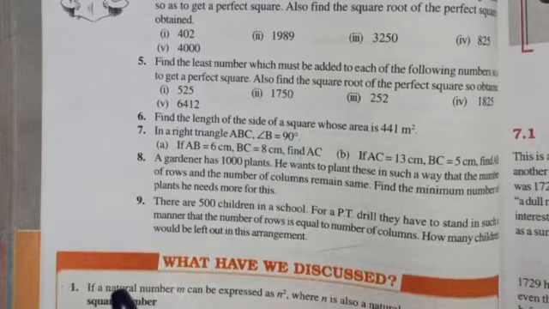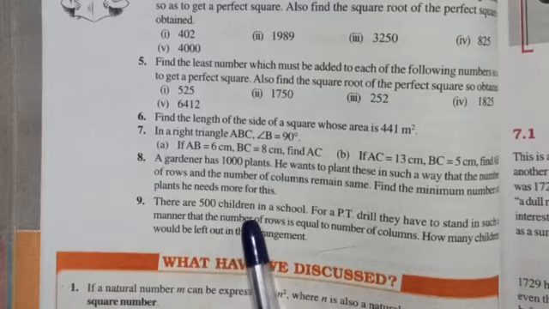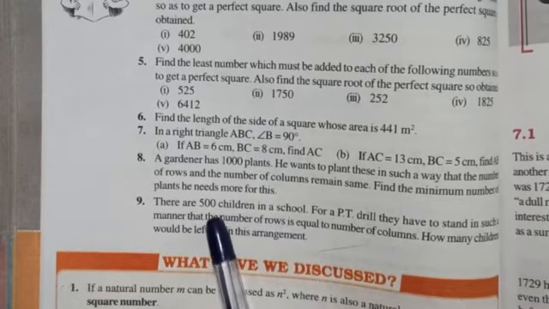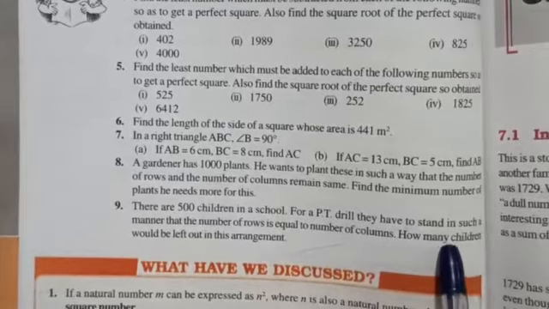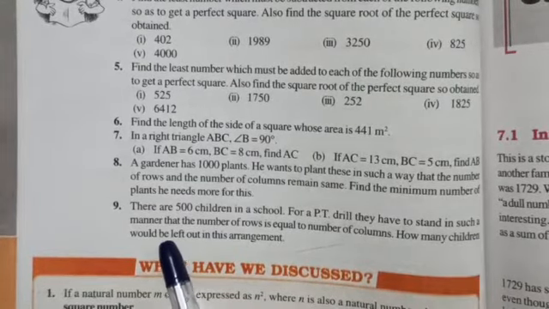There are 500 children in a school. For a PT drill, they have to stand in such a manner that the number of rows is equal to the number of columns.